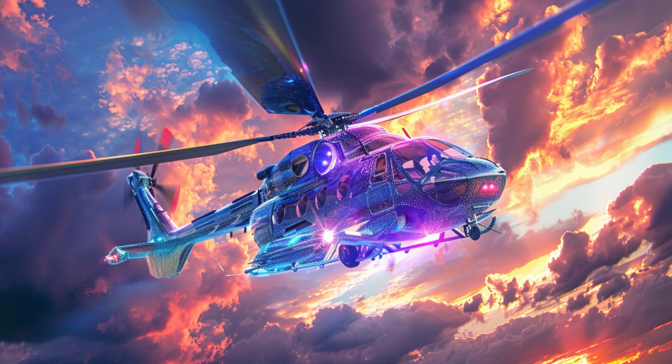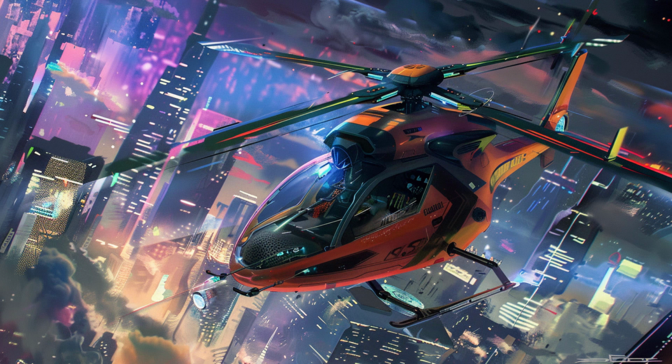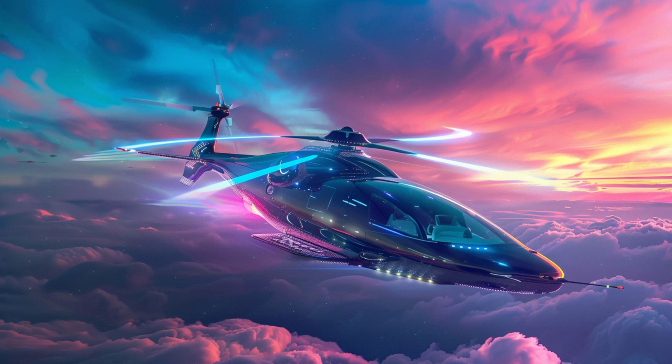We've glimpsed the future of helicopter transportation, where AI plays a pivotal role in creating more efficient, sustainable, and accessible air mobility solutions. The sky is certainly not the limit when it comes to the future of helicopter design with AI.